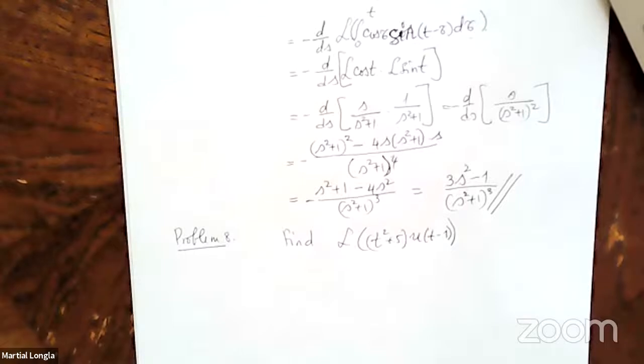So now find the Laplace transform of (t squared plus 5) times u of (t minus 1). What do we use in this case?